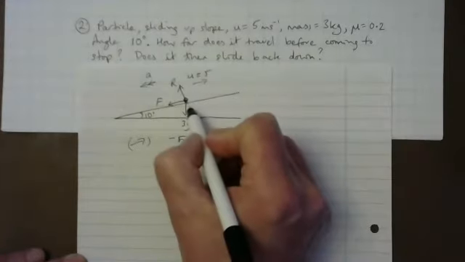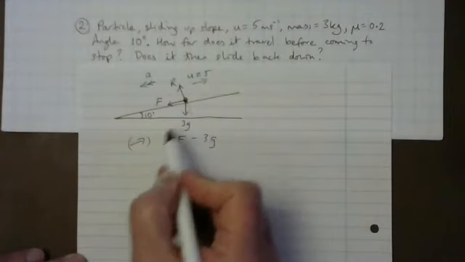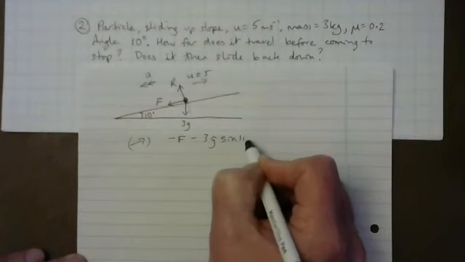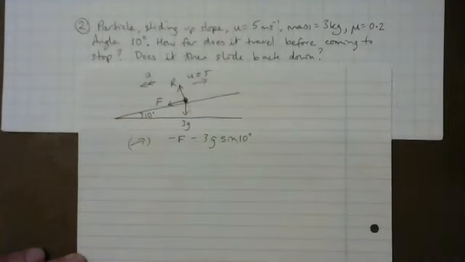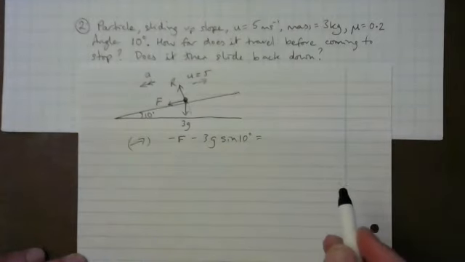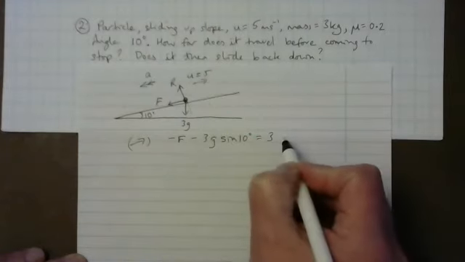Now how much of the g is in this direction? That's a very small angle in there, so a very small part of it. There's the opposite, sine of 10, a very small sine. Minus F minus 3g sine 10 equals mass times acceleration. Mass is 3. Acceleration, I don't know.